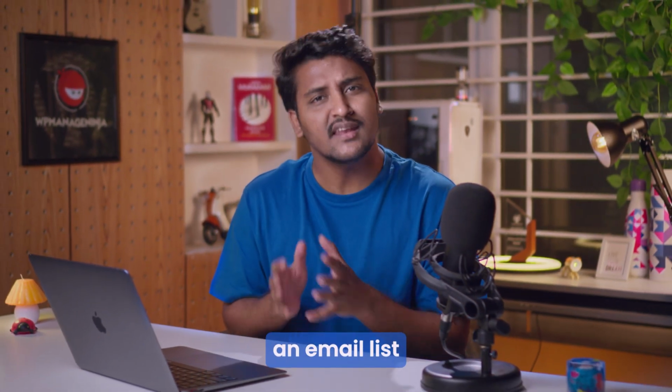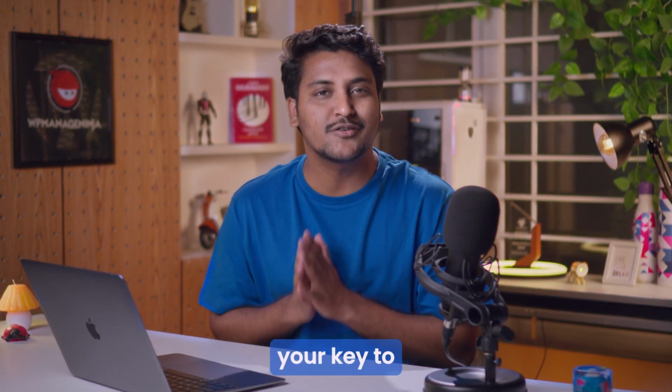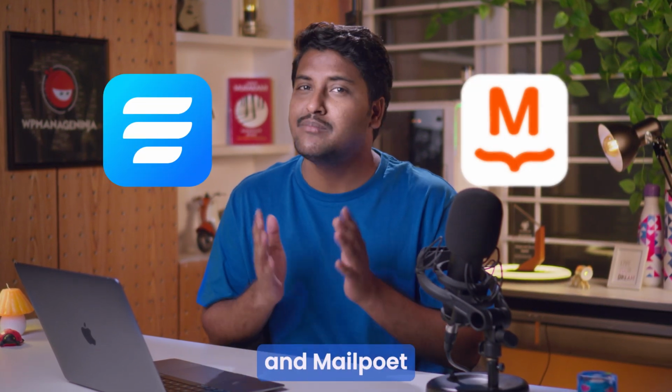Building and maintaining an email list can be challenging for any business. Well, you are in luck. Here's the new go-to combo, a form builder and email marketing plugin, your key to converting leads into loyal customers. And guess what? Integrating two powerful tools, Fluent Forms and Mailpoet.